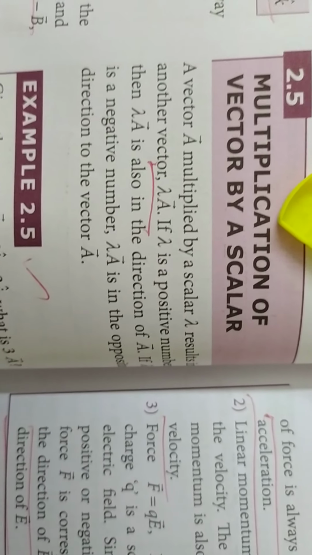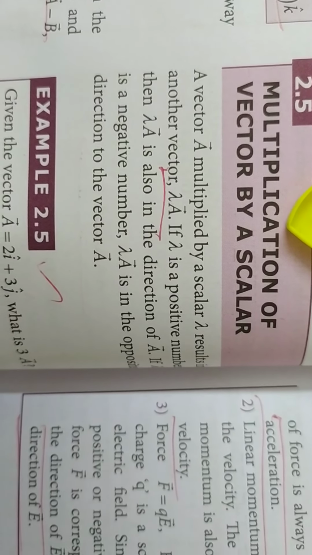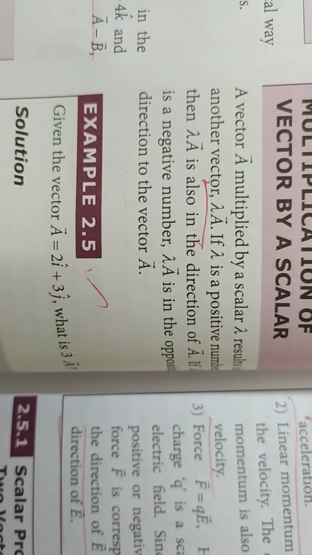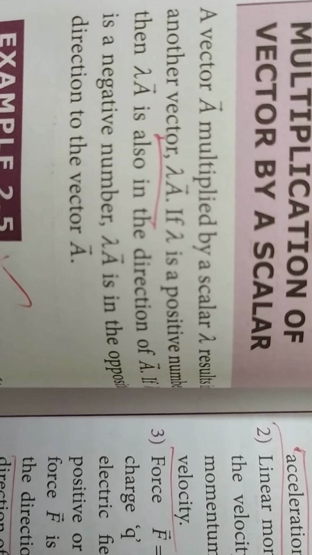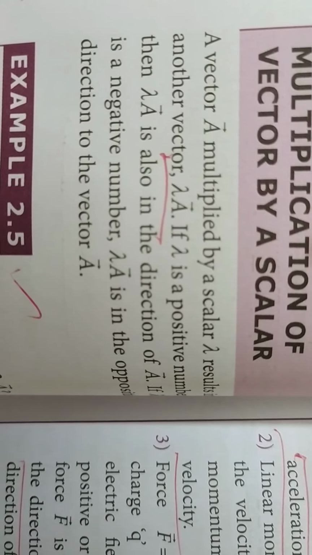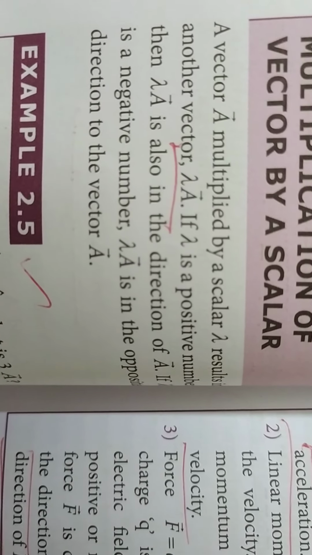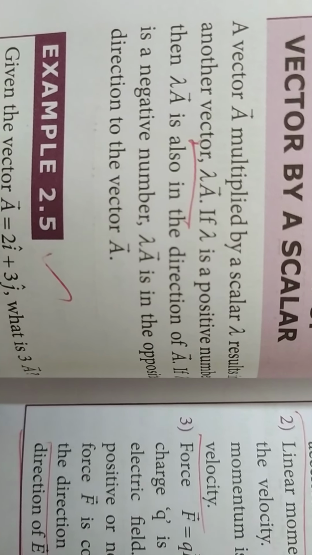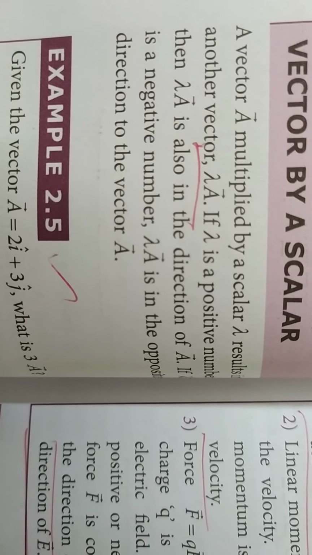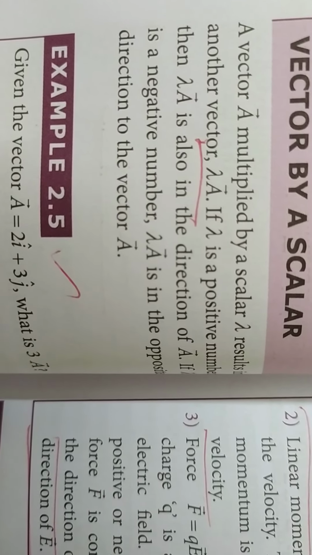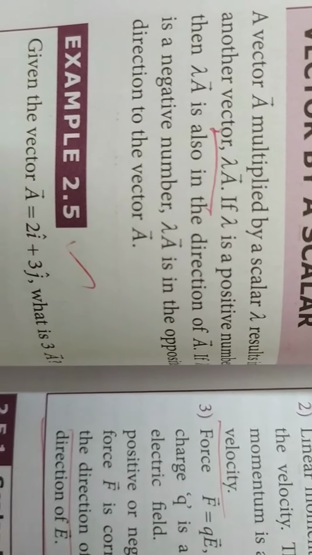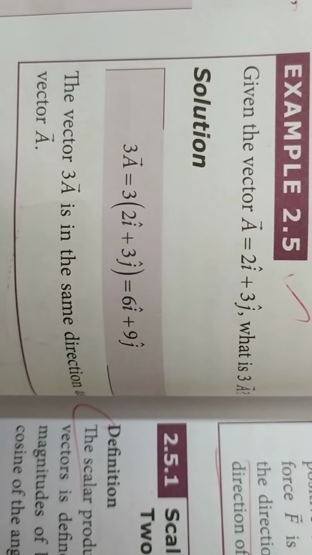Now we are going to see about multiplication of a vector by a scalar. When you take a vector a and multiply it by a scalar lambda, the answer is lambda a vector. If lambda is a positive number, then the result will be along the direction of the vector a. Suppose it is a negative number, then the result will be in the opposite direction to the vector a vector. Here one example is shown for this.